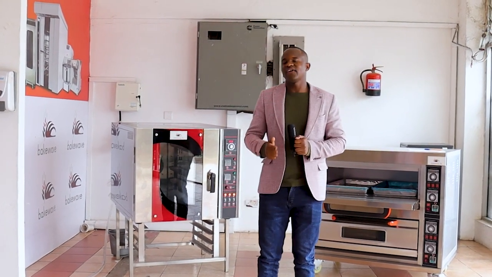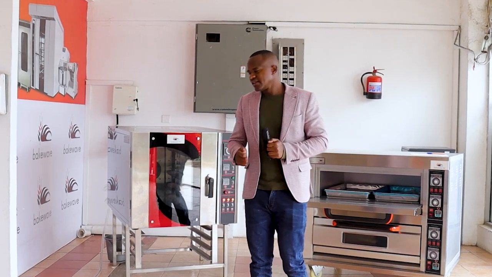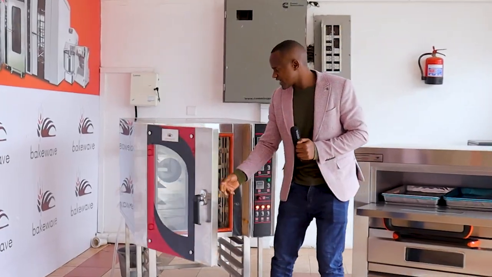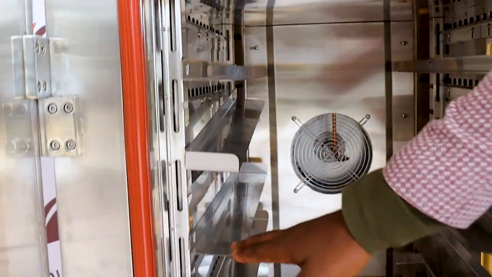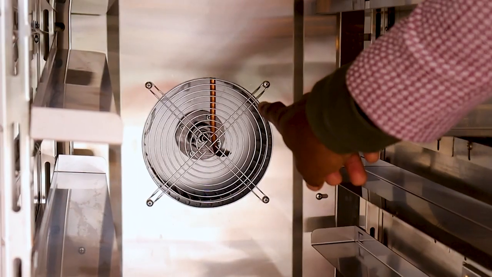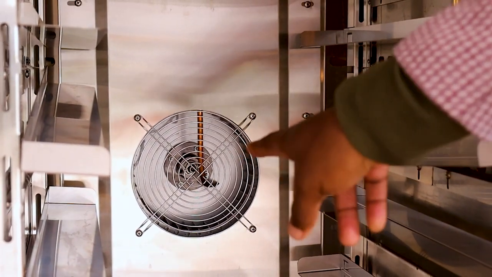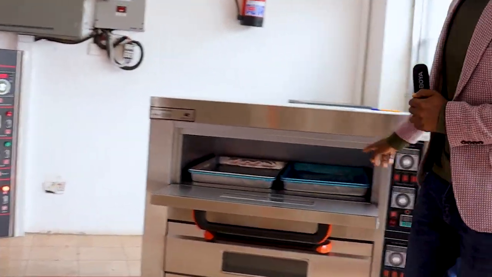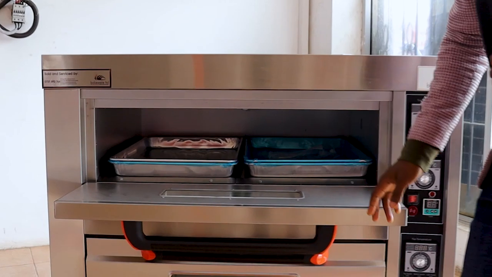So the first thing we need to acknowledge is that this convection oven has 5 trays, 1, 2, 3, 4, 5, and it has a fan that helps in heat circulation. The deck oven has 4 trays.